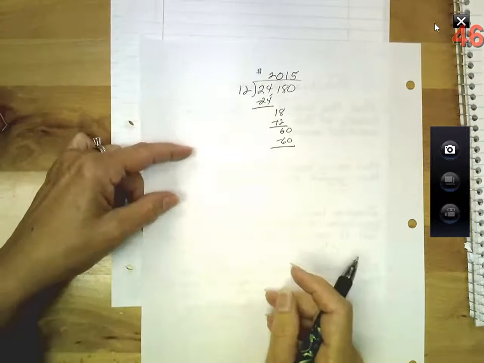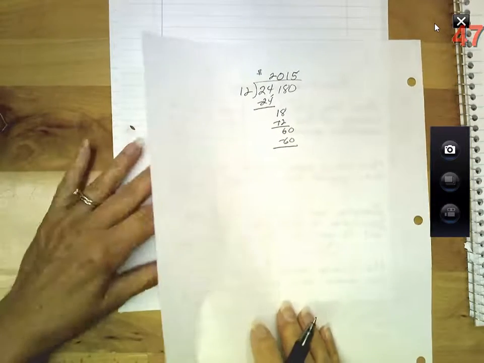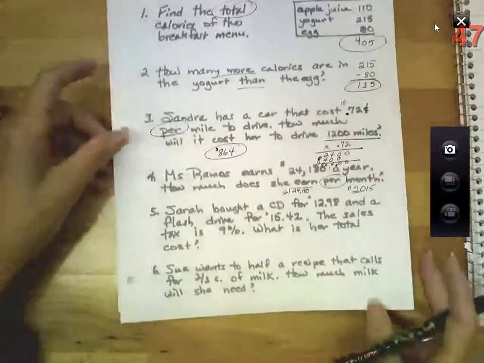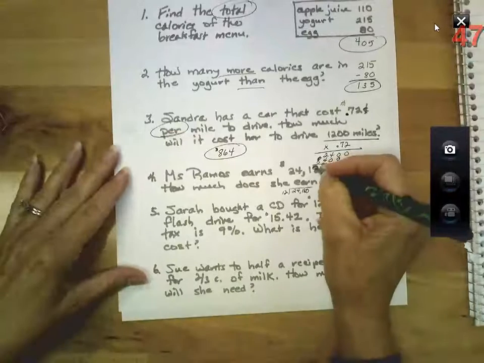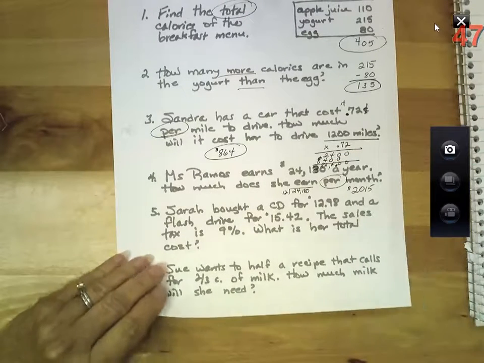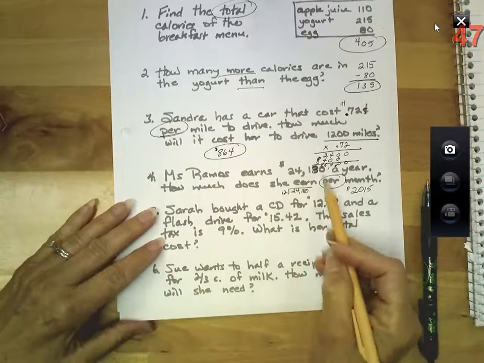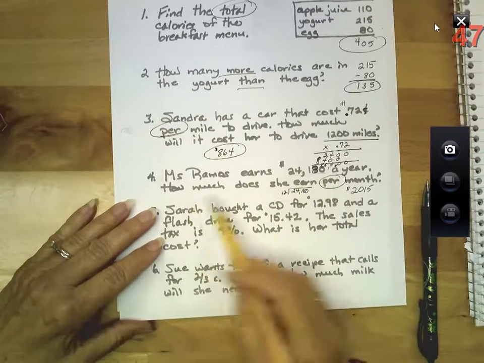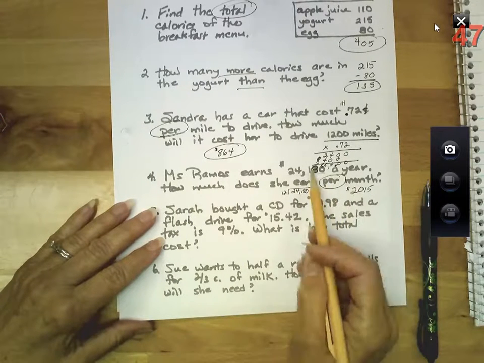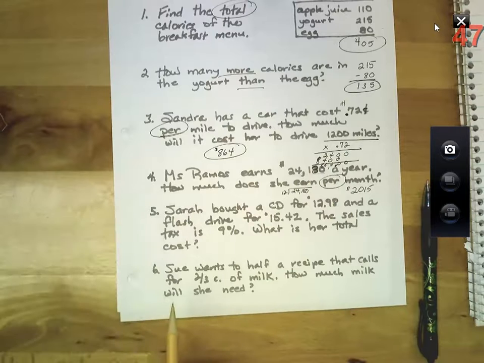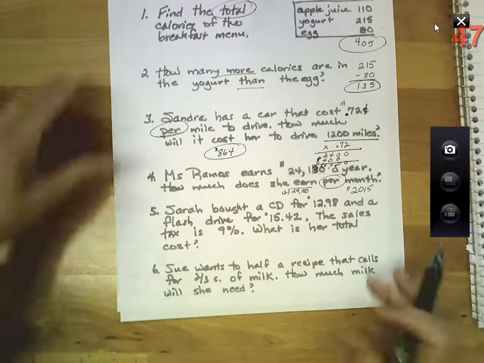Oh, okay, well, that makes sense now. Yes, that was an 8. All right, and in this one, she earned this much for the whole year. How much does she earn per month? So you divide it. You have to be careful, even though these words, and that's what's bad about real life.